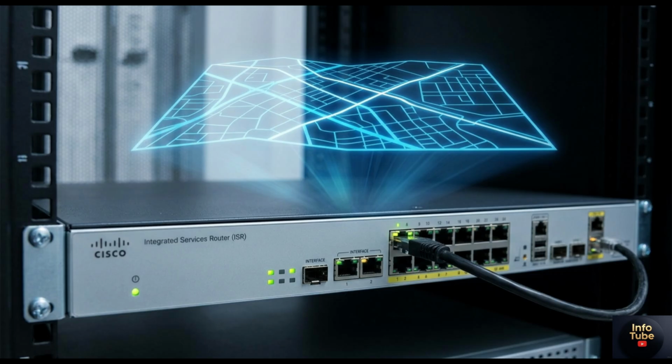Moving to Objective 1.1b, which covers layer 2 and layer 3 switches. Think of a switch as a smart power strip for data. A Layer 2 switch connects devices like computers and printers within the same local network using MAC addresses. For example, a switch in an office building connects all the desktops on the third floor so they can share files. A Layer 3 switch does everything a Layer 2 switch does, but it can also perform routing tasks between different parts of a network.